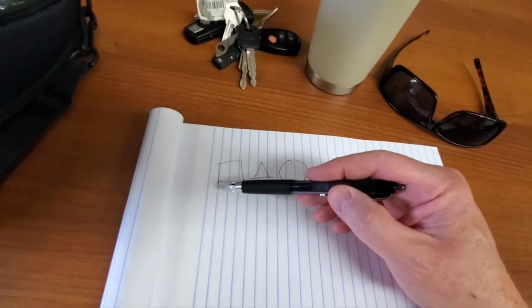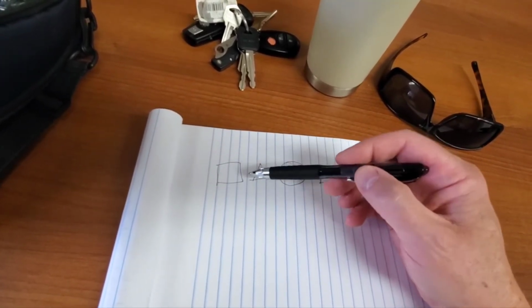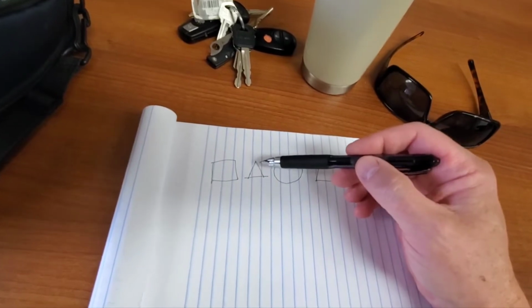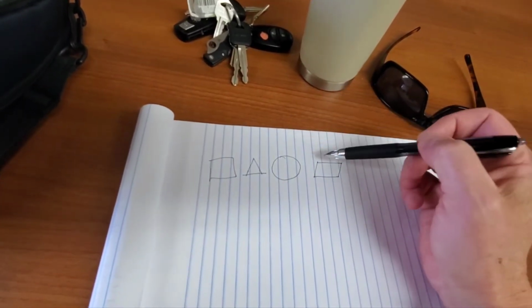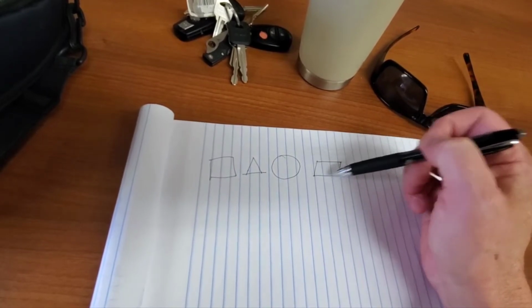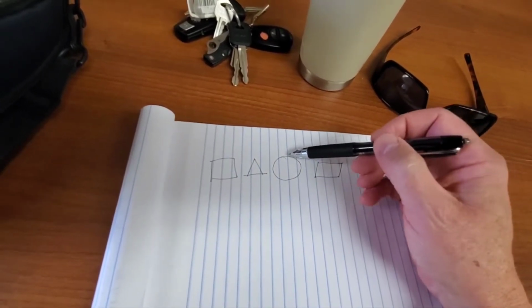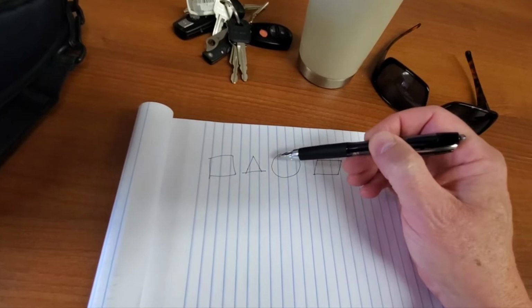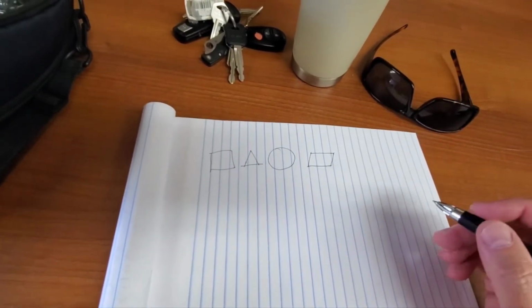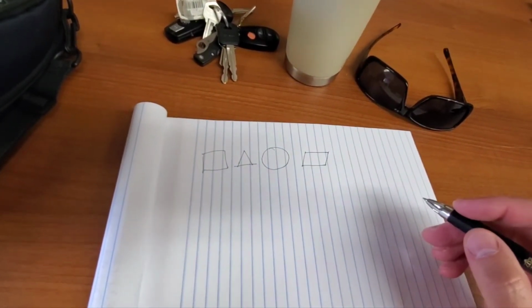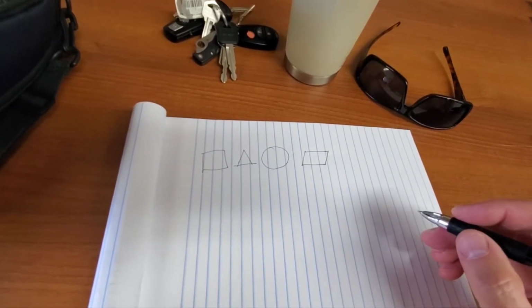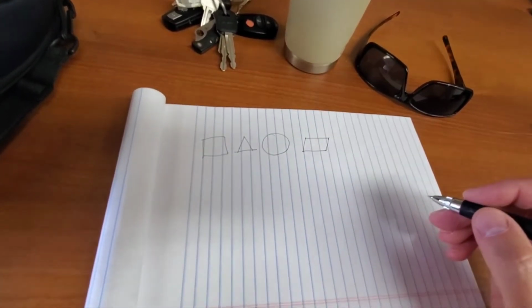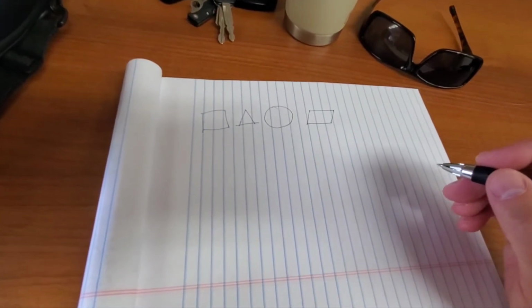Again, squares have 4 sides. Those are the boundaries. The triangle has 3 sides. Those are the boundaries. And a parallelogram, 4 sides. A circle is contained by 1 boundary. It happens to come back on itself. So that is the definition of a figure, that which is contained by any boundary or boundaries. That's definition 14. Definition 15 is the definition of a circle.